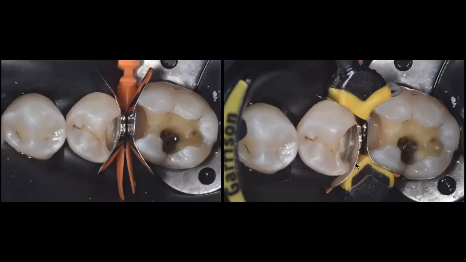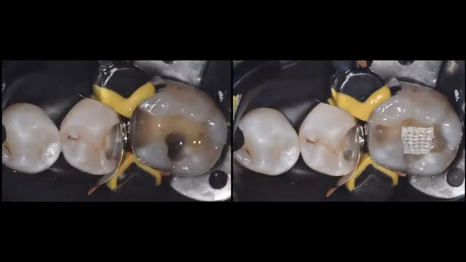So what did I decide to do clinically? I did not remove the ring. I decided to restore one of these boxes at a time, because I knew that if I did them both at the same time, I was going to have a lot of excess towards the lingual. So I'm going to start by restoring the first molar and the proximal contact on that first molar.